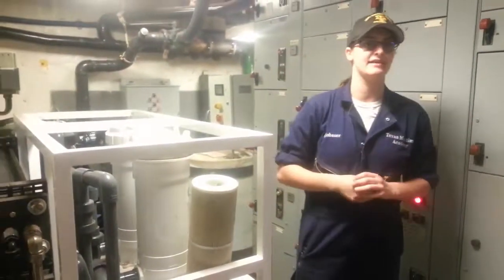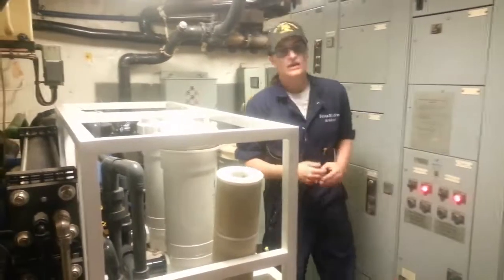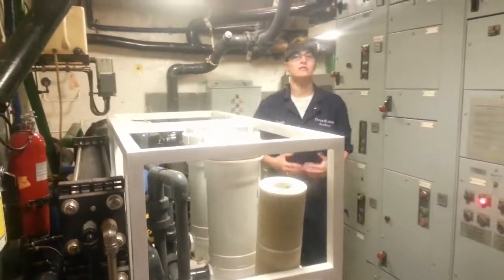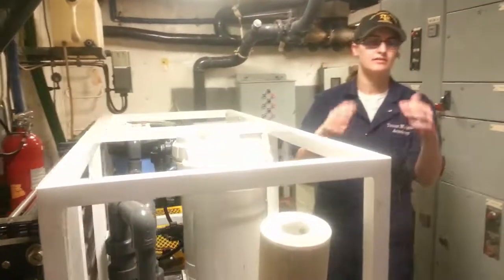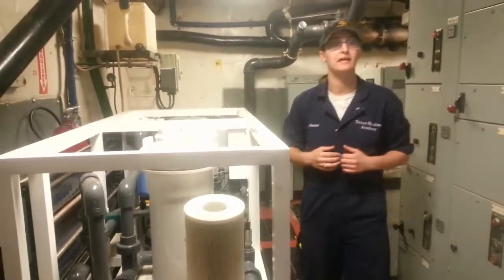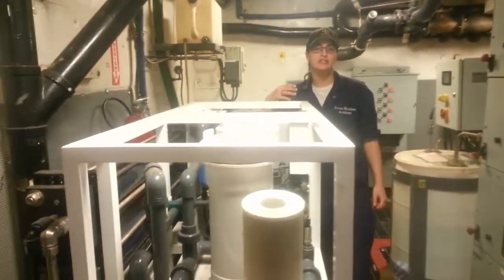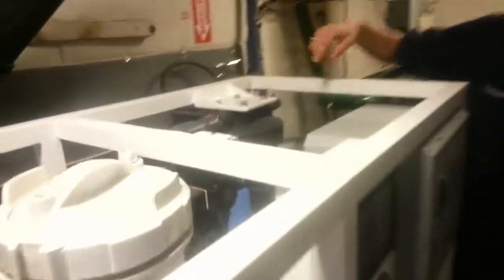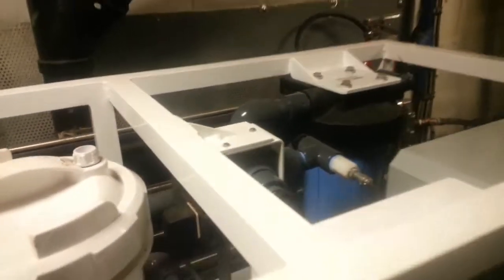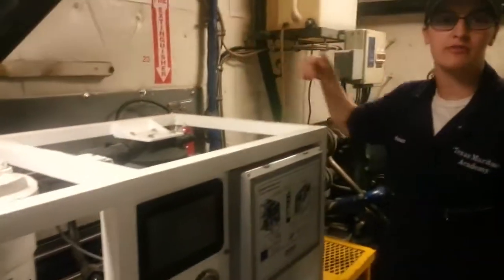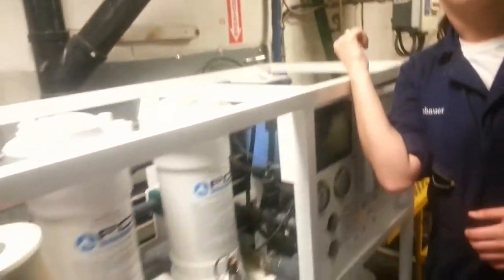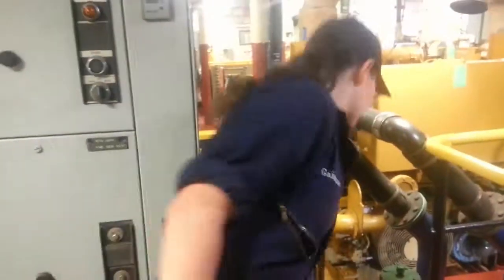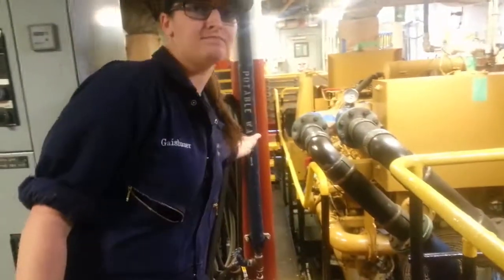So it's discharged back into the ocean. Every once in a while, you have to back flush the RO unit to make sure the membranes remain clean. So fresh potable water is sent through this blue filter and then sent through in the opposite direction of normal flow through the membranes to clean them. That potable water is supplied from this potable water line here.